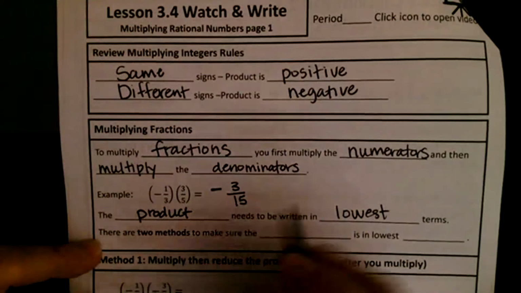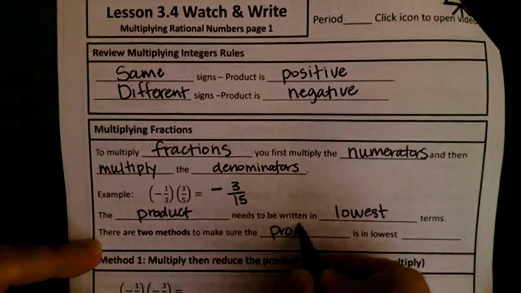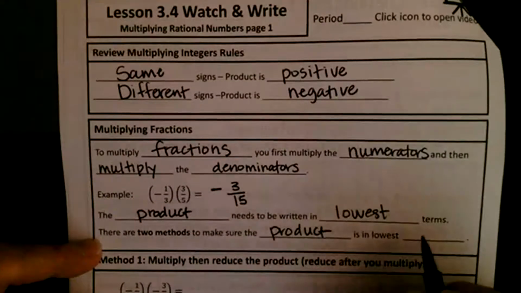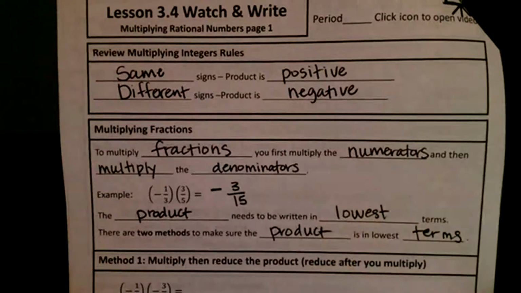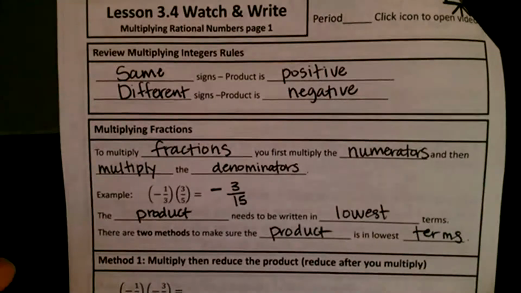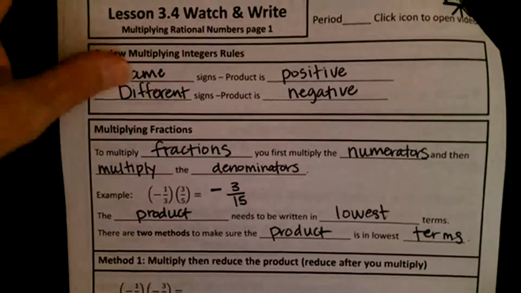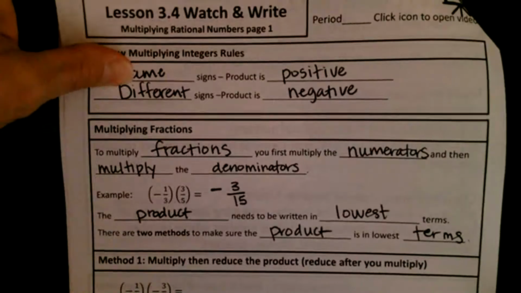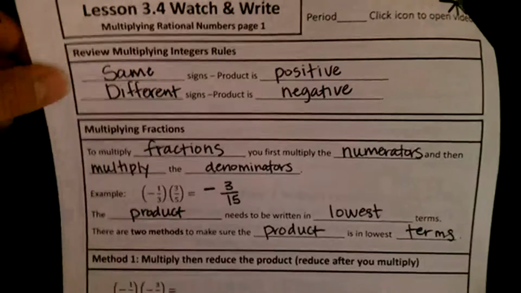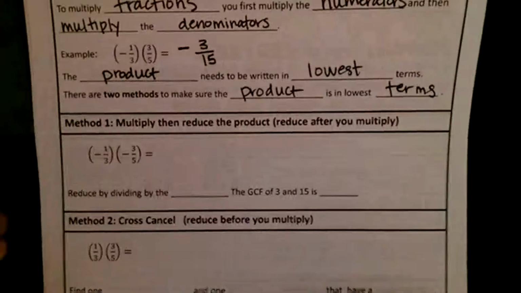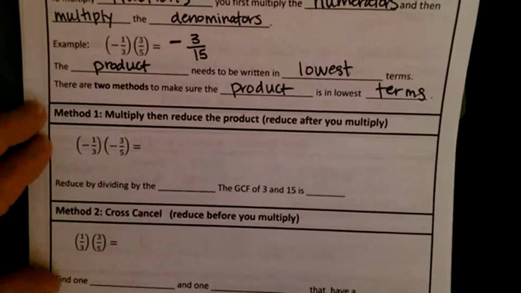There are two methods to make sure the answer is in the lowest terms.